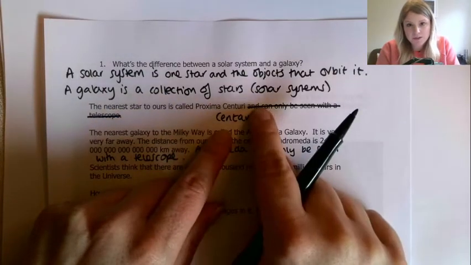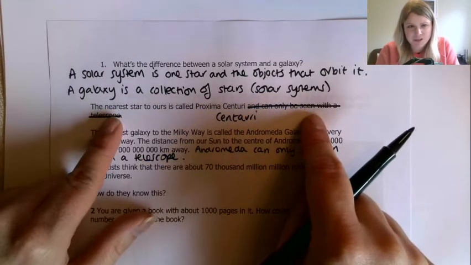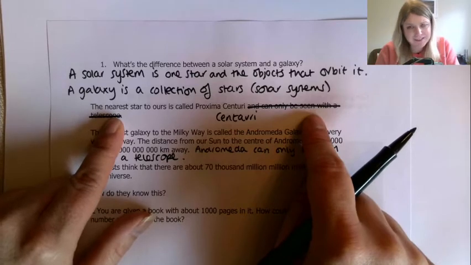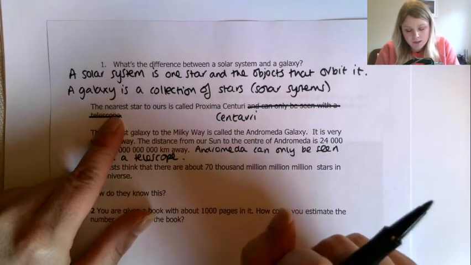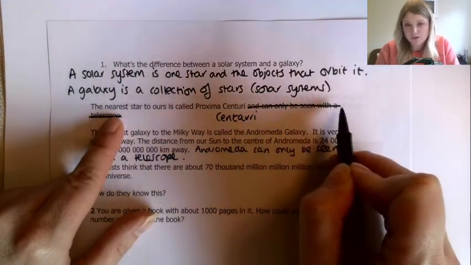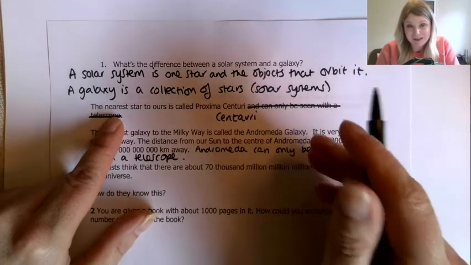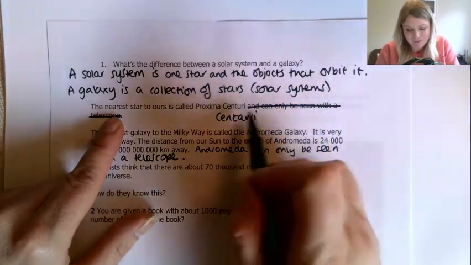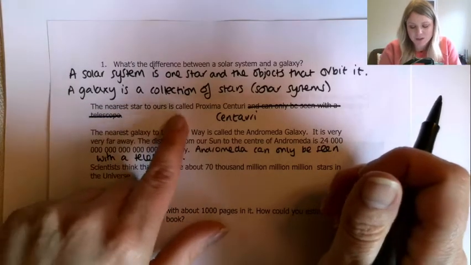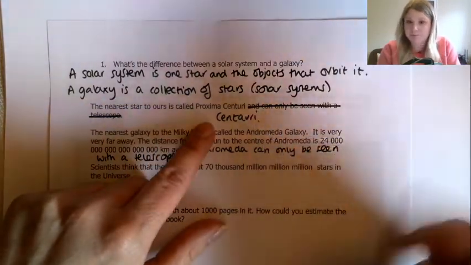Now, it does say in your notes that it can only be seen with a telescope. But have a think about that. Like at night time, whenever we look in the sky, we can see stars. So just score that out for me, please. That wee sentence has actually been put in the wrong paragraph. Okay, so the nearest star to ours is called Proxima Centauri, just full stop.